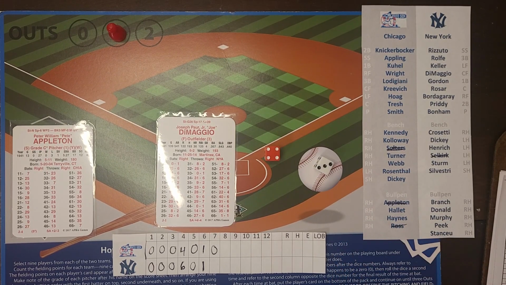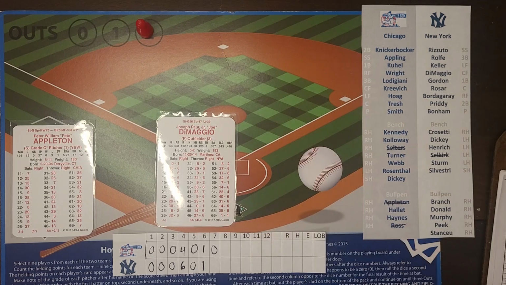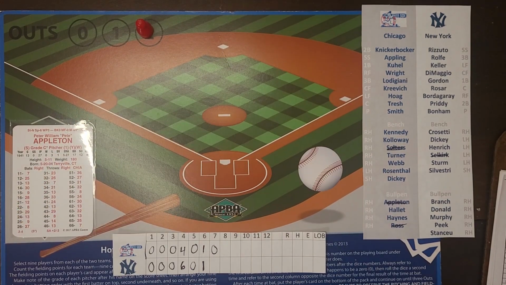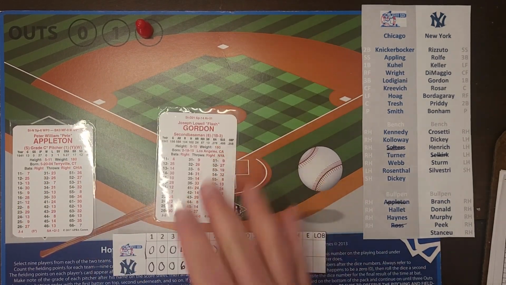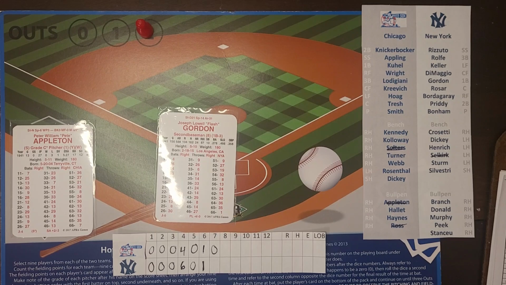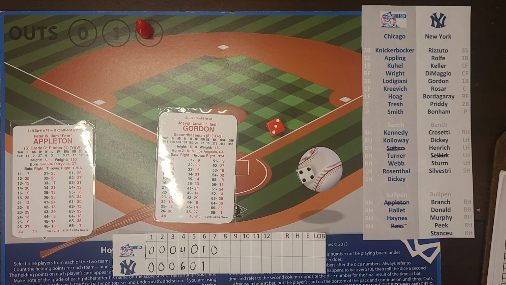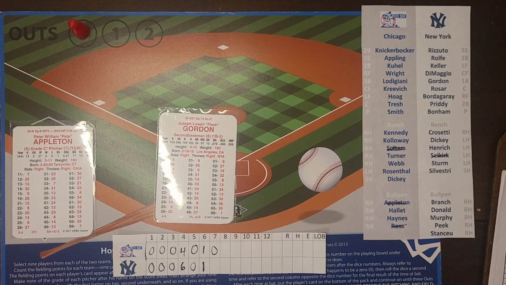3-run homer. 43 is a 29. That's going to be a ground out pitcher to first. 2 down. So DiMaggio might get only the one hit, because he probably won't bat again unless the Yankees put up a lot of runs or it goes extra innings. So that 3-run homer is going to be his hitting streak beginning. Here's Gordon, 34 to 31. That's a fly to center to end the inning. 1-2-3 for Appleton. And nothing doing for the Yankees.